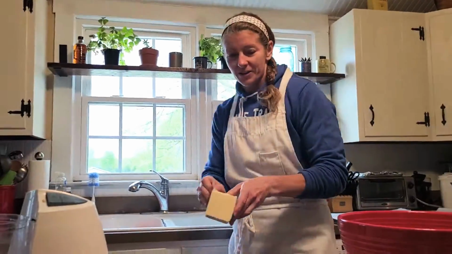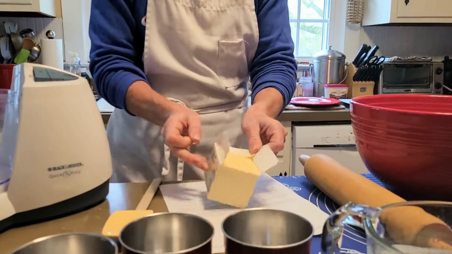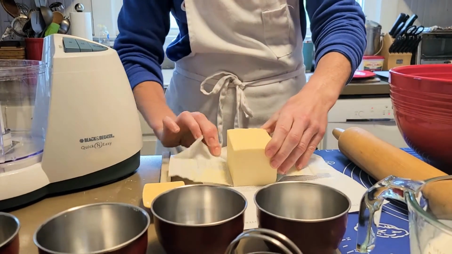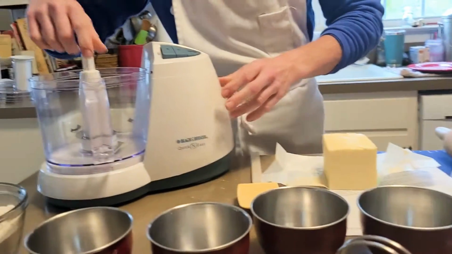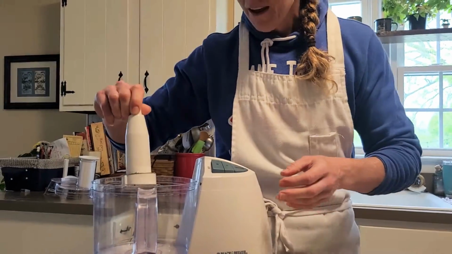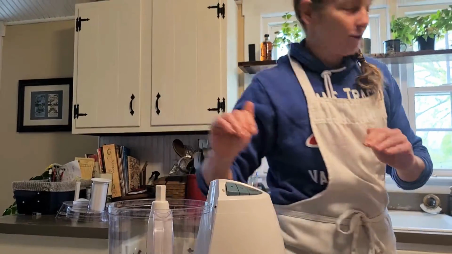So we want our butter to stay in the refrigerator for as long as possible till we're just ready to use it. So we're also going to be working with this butter with a food processor. And this is the knife that we're using to cut the butter. You can see it's very sharp. It's going to chop up and process our food quickly.